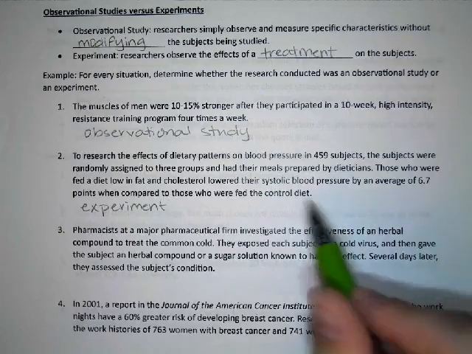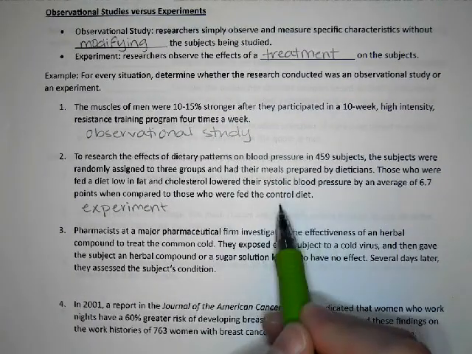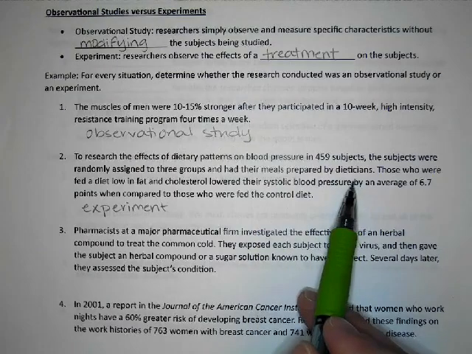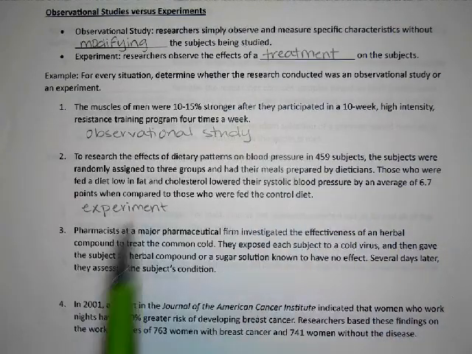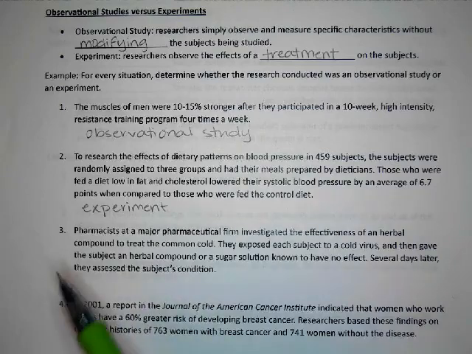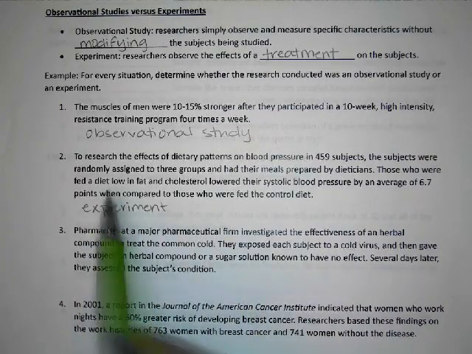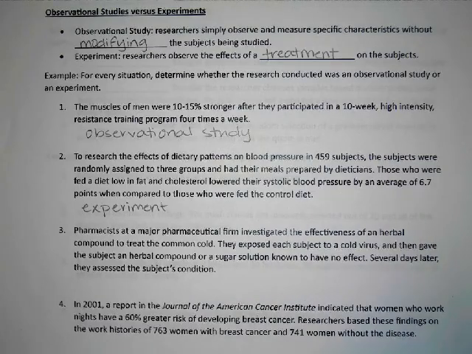They mention groups that were fed a control diet and then groups that were prepared meals by dietitians. So you definitely have an impact there of the researcher giving a different treatment. So they're trying to see the effect of the diet that's low in fat and cholesterol. So this is an experiment.